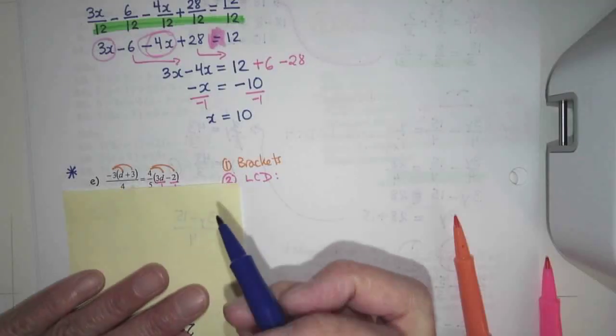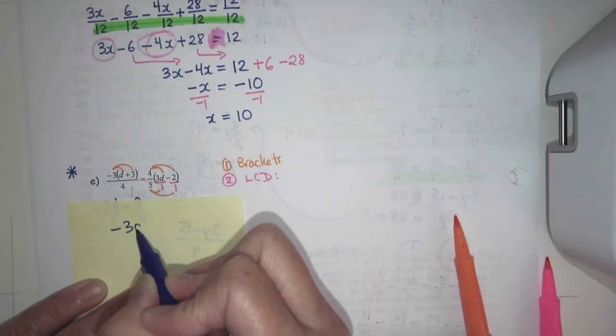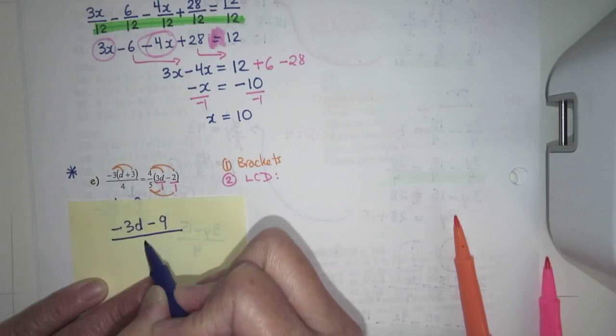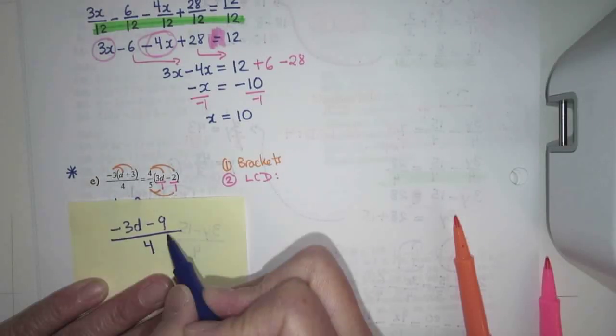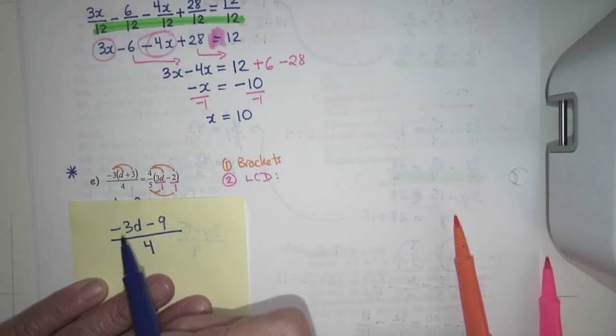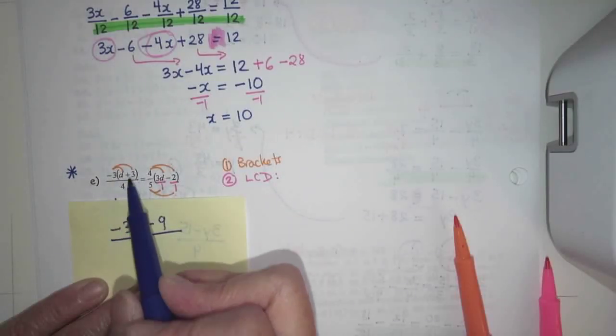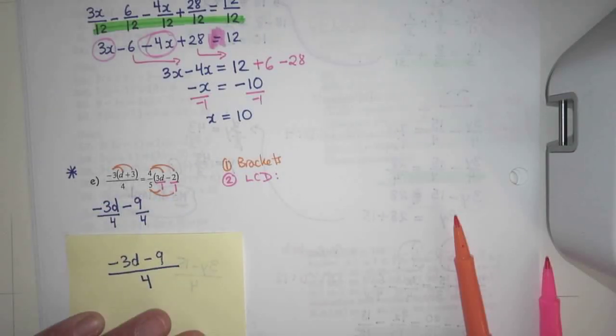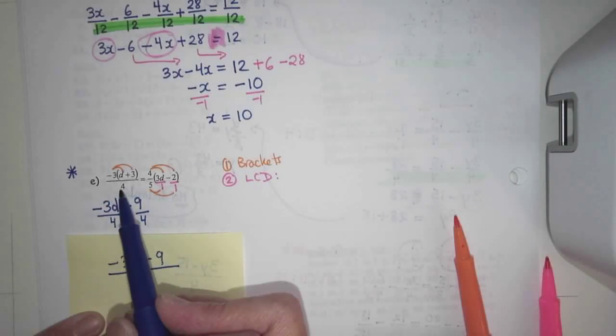So what you're trying to do is you're trying to think that this here is like this. Negative 3D when you distribute it, minus 9, all over 4. It's still all over 4. So then they each get a 4. Okay, so it's not 1, 2, 3 fours. No. This goes under, and then look, I wrote it like this.